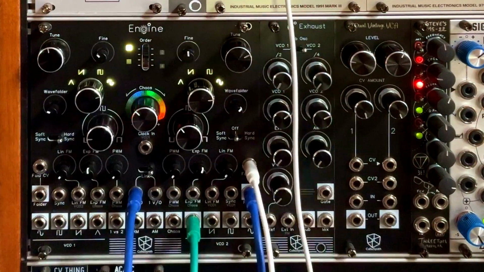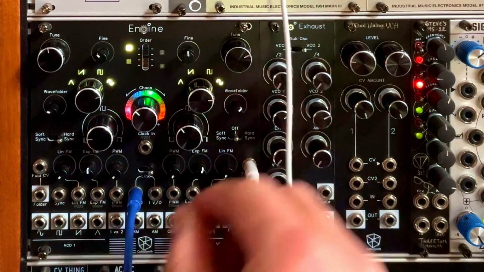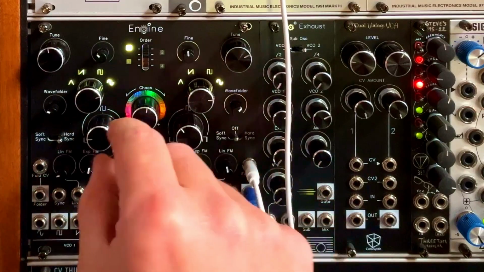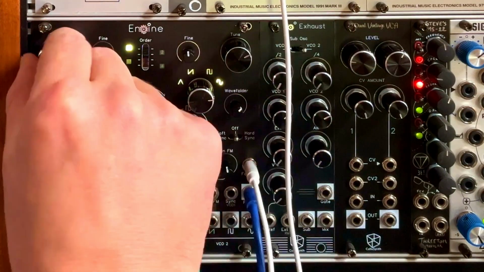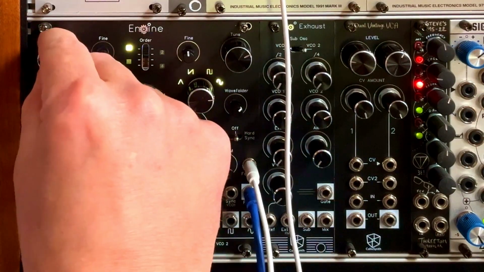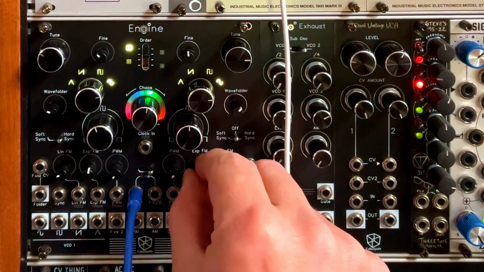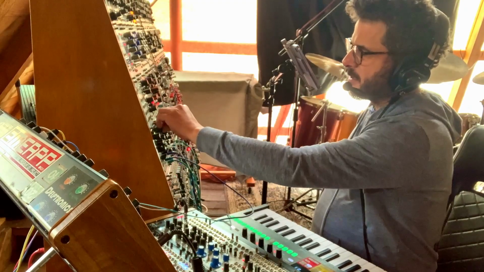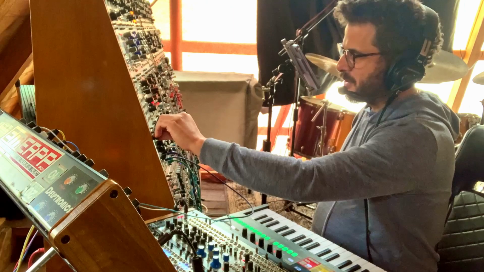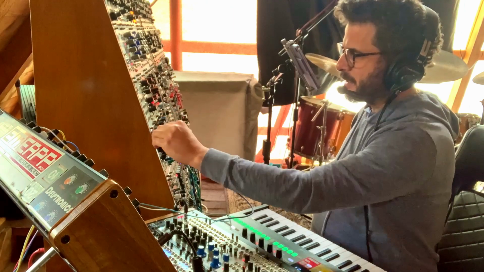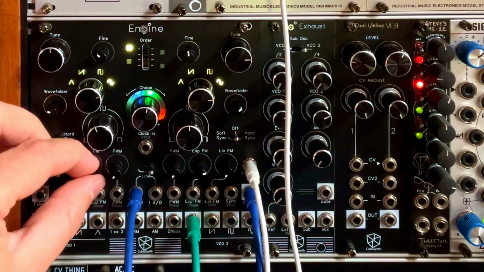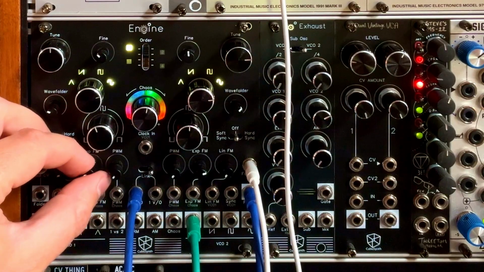Cool. So here I am again at the triangle output, and we're sending it chaos. And yeah, this is really what I like to do with this module most of all. Just play with the chaos and the internal normalizations.